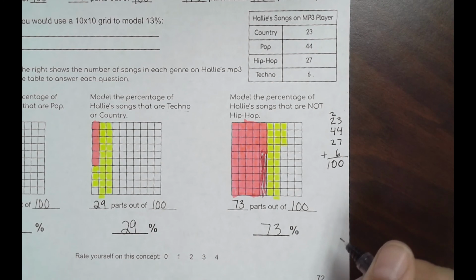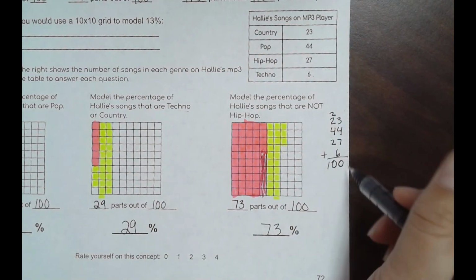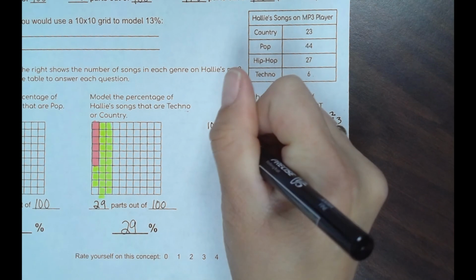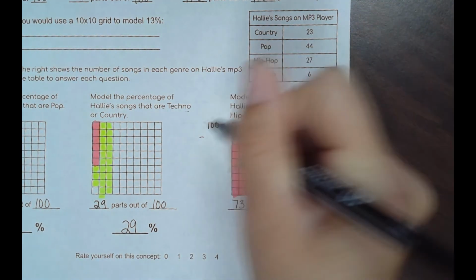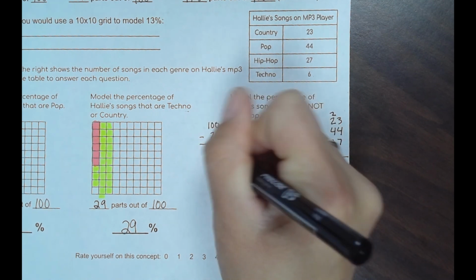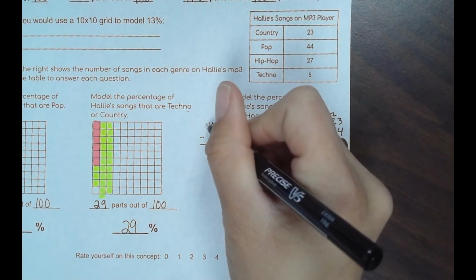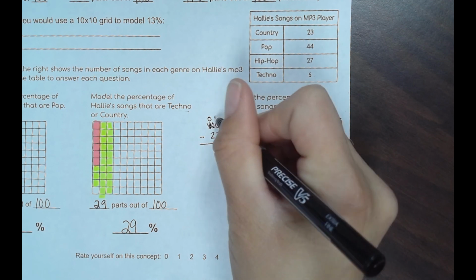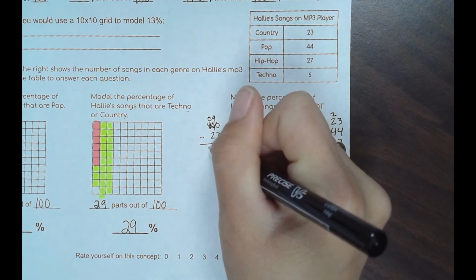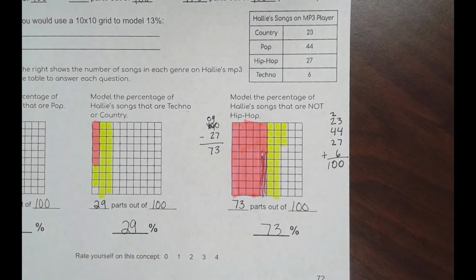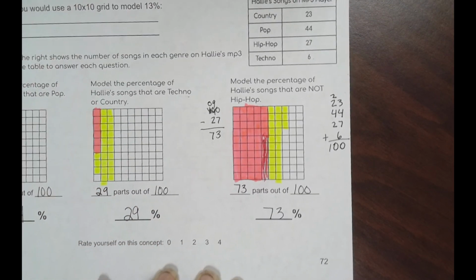Now how else could I do that? Remember how 100 is all of her songs? Well, if I'm after the things that are not hip hop, I can just take out the amount of hip hop. So minus 27. I have to borrow and regroup. 10 minus 7 is 3. 9 minus 2 is 7. Oh, look at that. 73 that weren't hip hop.